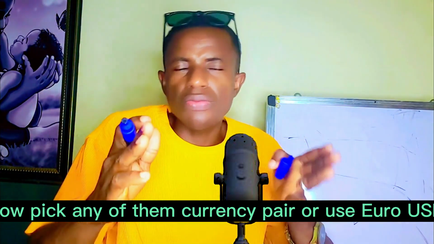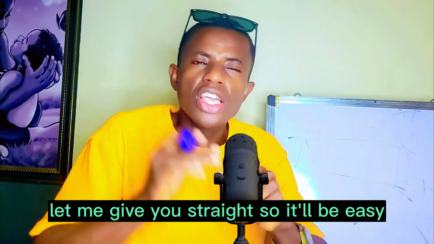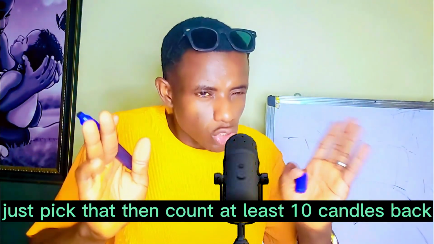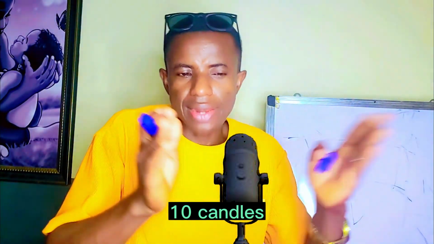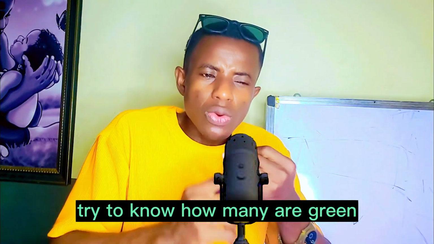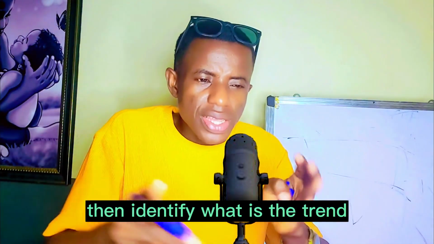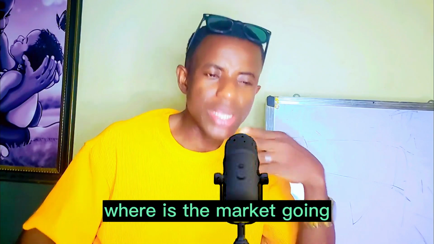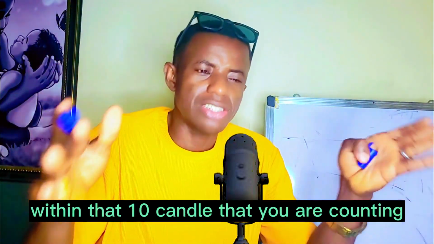Now pick any currency pair, or use EUR/USD. Let me give it to you straight so it'll be easy: EUR/USD on a 1-hour or 4-hour time frame. Just pick that. Then count at least 10 candles back. Try to know how many are green, how many are red. Then identify the trend. Is it an uptrend or a downtrend? Where is the market going? Is it going up or down, or is it consolidating within those 10 candles you are counting?